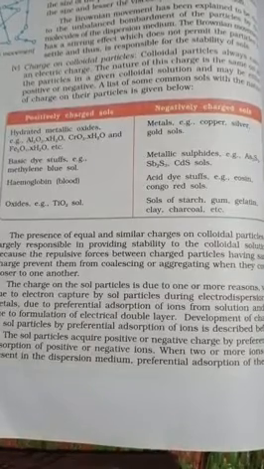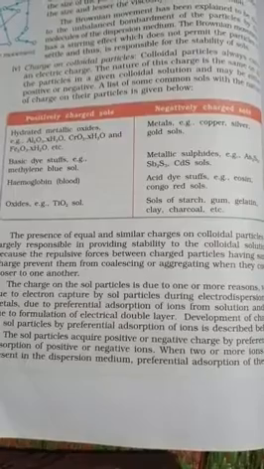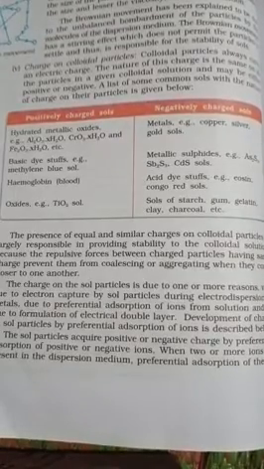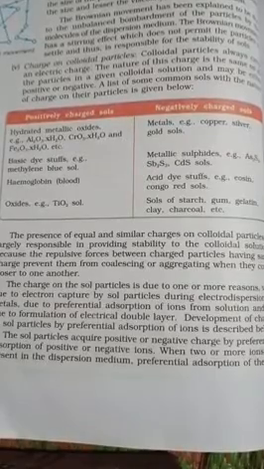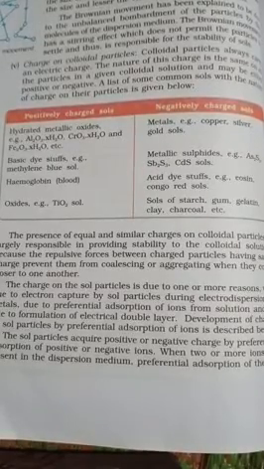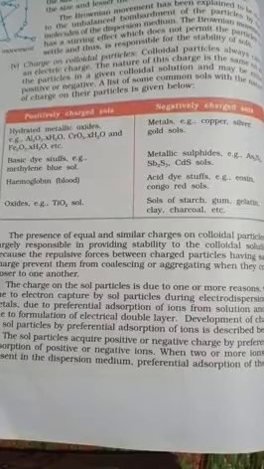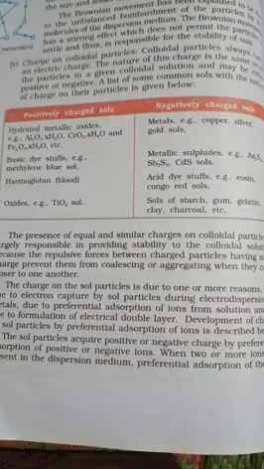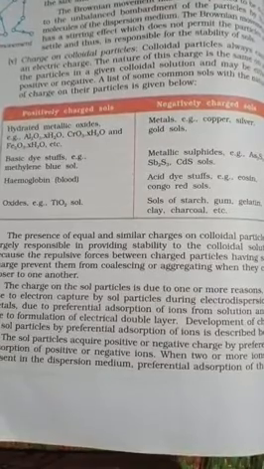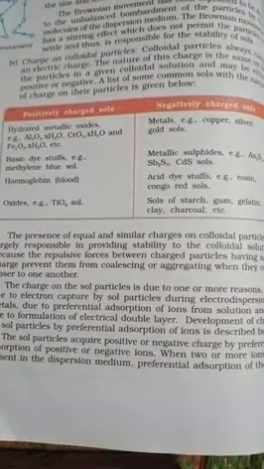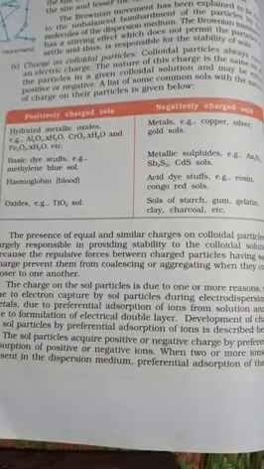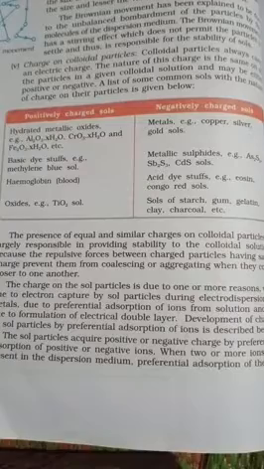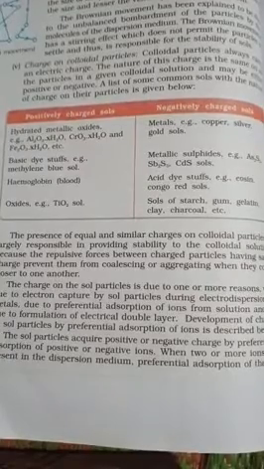So we can say that the charge carried by the colloidal particle is due to three factors. The first factor is electron captured by the sol particle during electro dispersion of the metal, the second is due to the preferential adsorption of ions from the solution, and the third is the formation of an electrical double layer. Development of charge on the sol particles by preferential adsorption of the ions is described as follows.